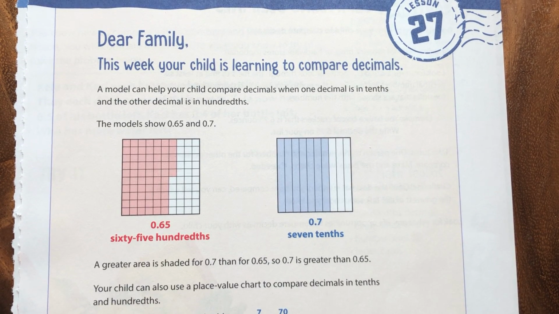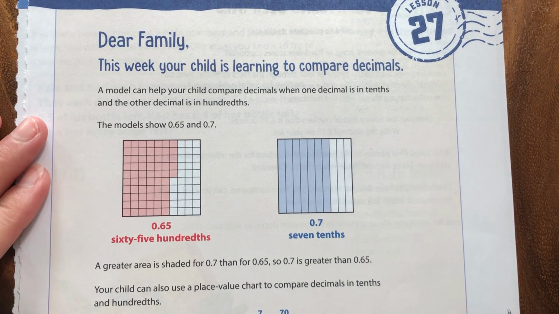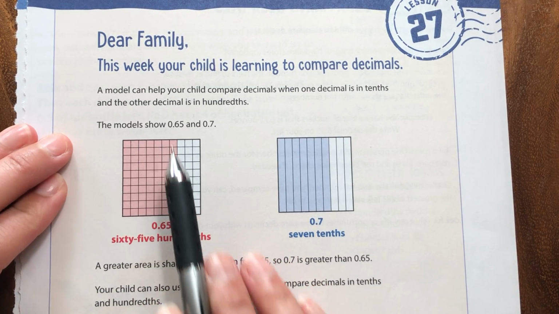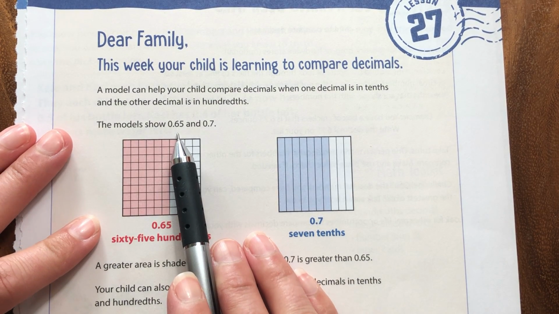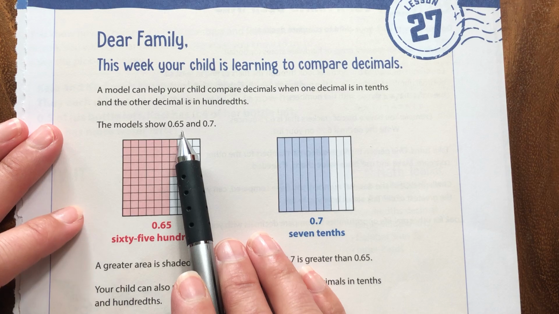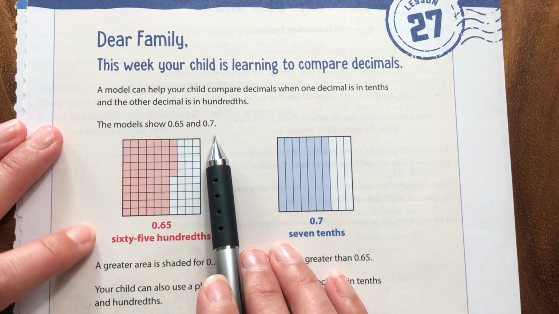Hi class, today we are beginning a new lesson, lesson 27, and I'm on page 555. I'm going over the family letter because I think it gives us some really good visuals on how we can think about this lesson prior to actually going over the content. What it is telling us is that we can use models to help us compare decimals. And the two decimals we have to compare are 65/100ths and 7/10ths.